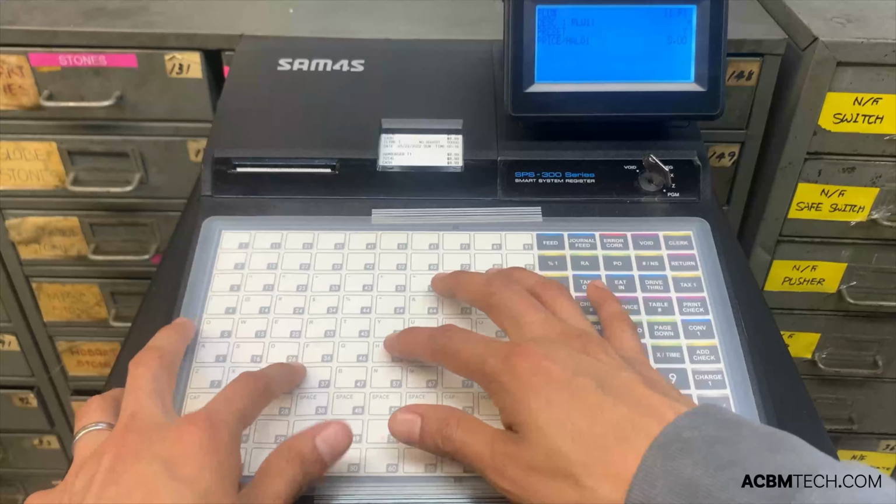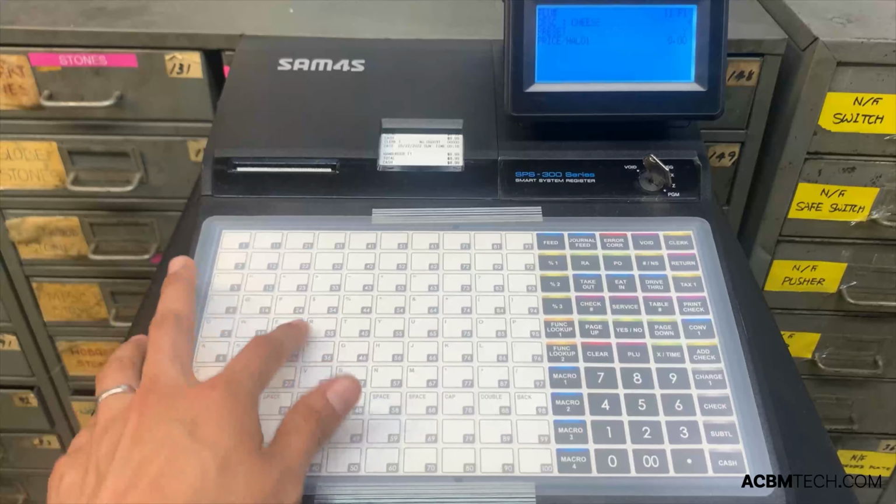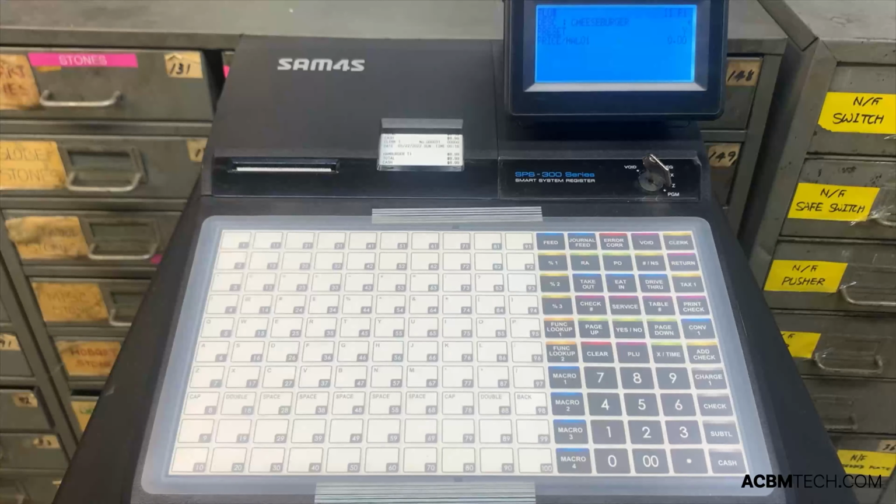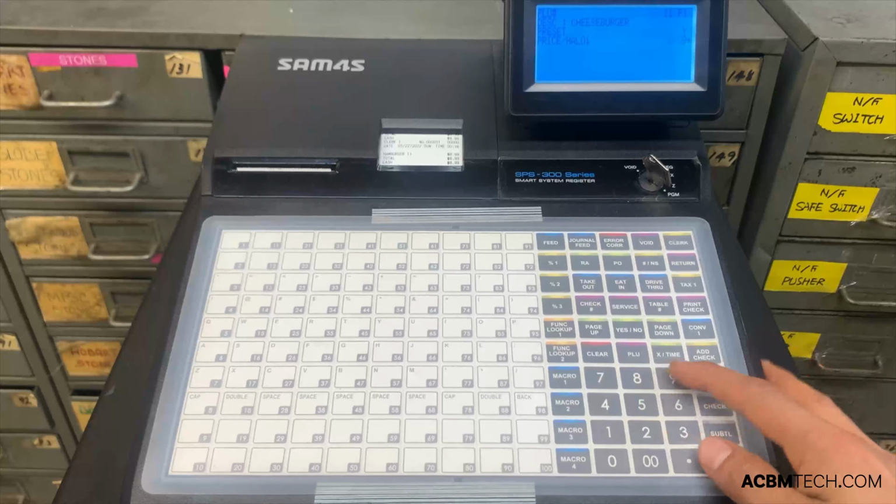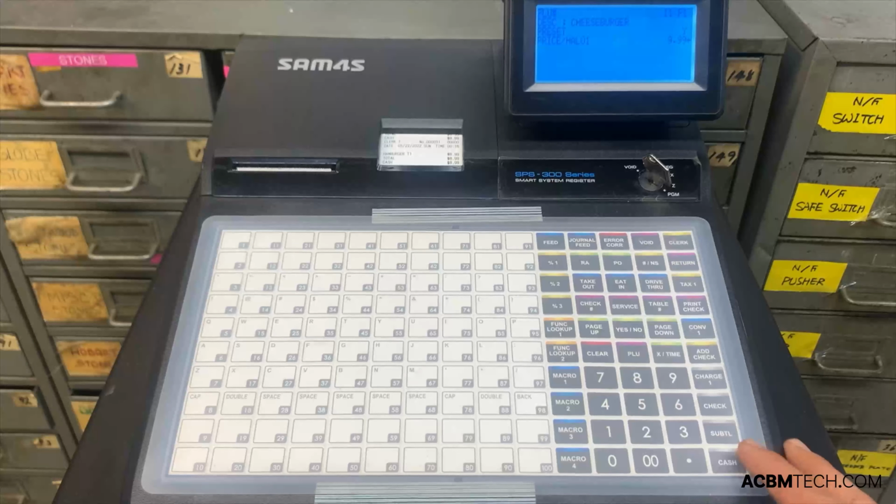This is going to be a cheeseburger. So you can name your PLU any item you'd like. I'm going to designate this as a preset PLU key, so I'm going to leave this on a Y, and the price for this will be $9.99. I'm going to press cash to go into my following option.